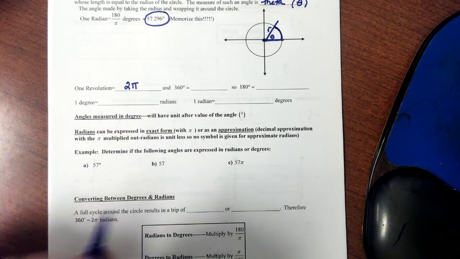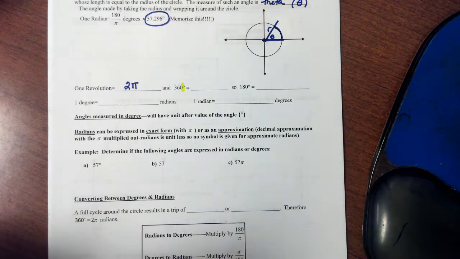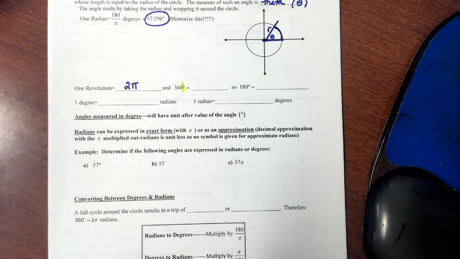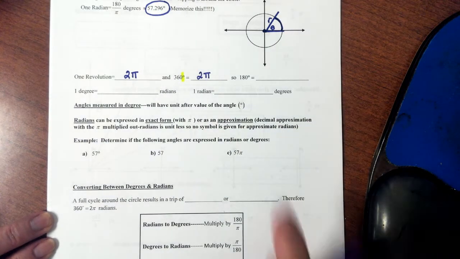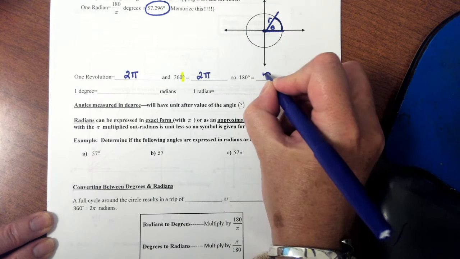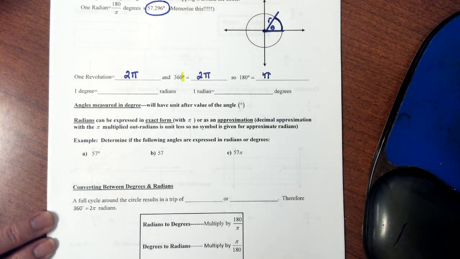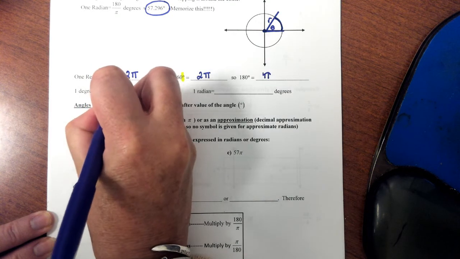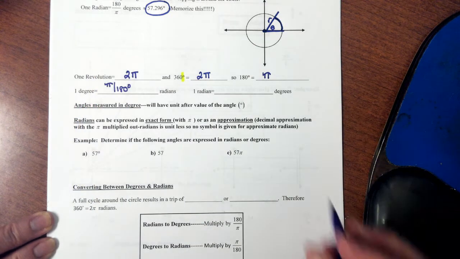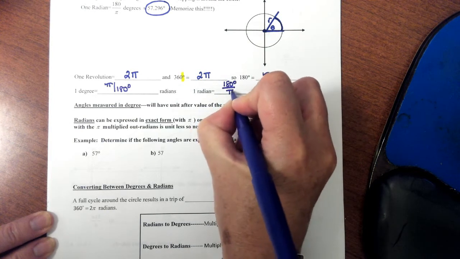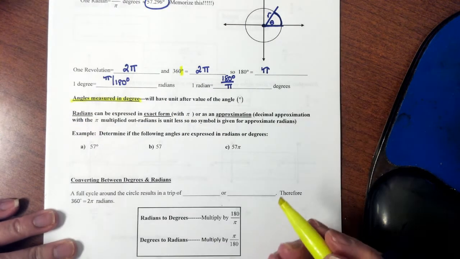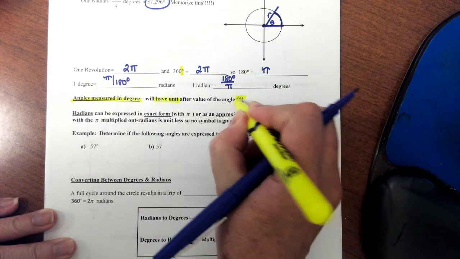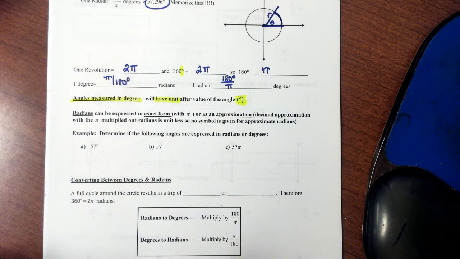Remember, with degrees, you always have to show that degree symbol, and it's very critical that you show it, because that's the only way I can distinguish whether you're referring to a degree versus a radian. And 360 degrees is equal to 2 pi radians. So 180 degrees is just equal to pi radians. 1 degree is equal to pi over 180 radians, and 1 radian is equal to 180 degrees over pi. Remember, when you're talking about angles measured in degrees, because radians are unitless, you must have the unit after your angle measurement. Otherwise, it's going to be interpreted as a radian.